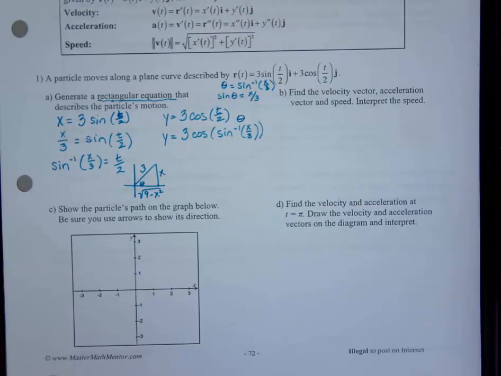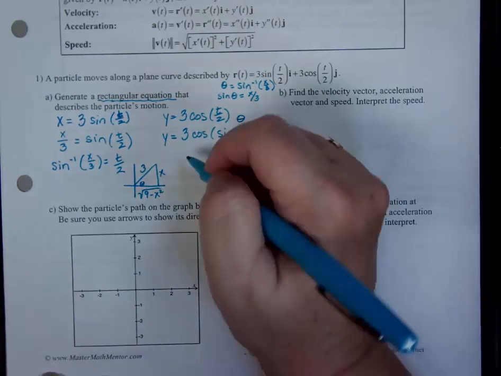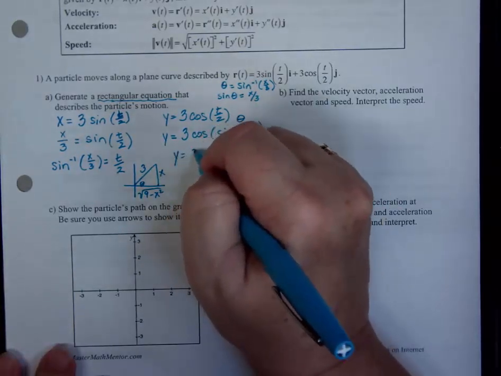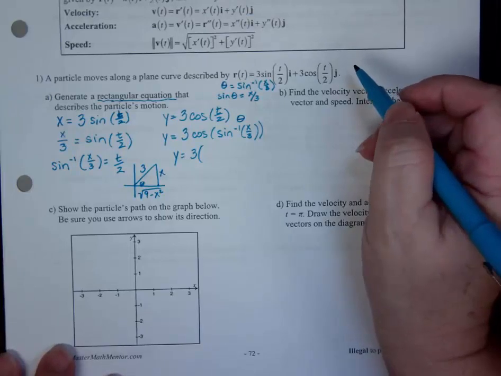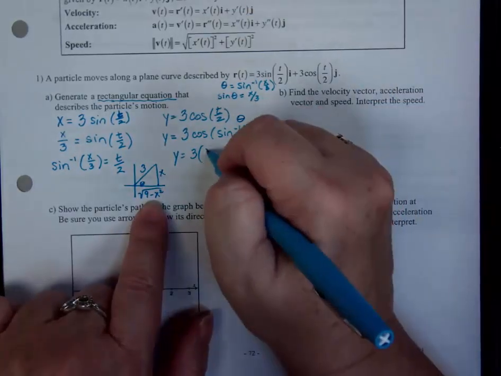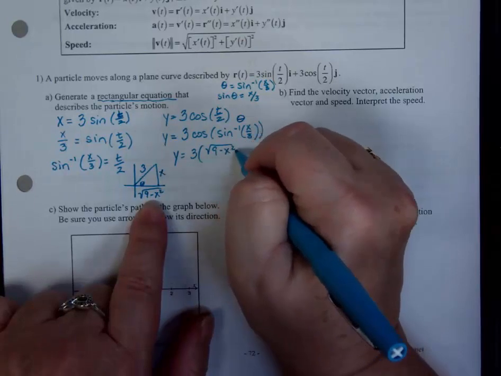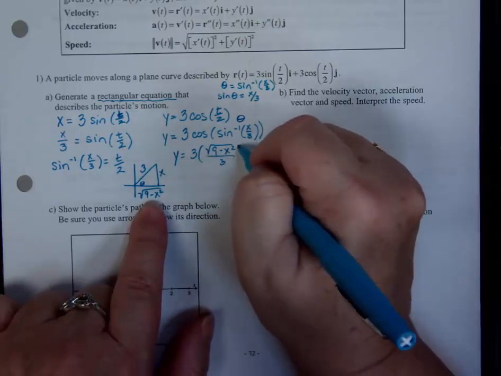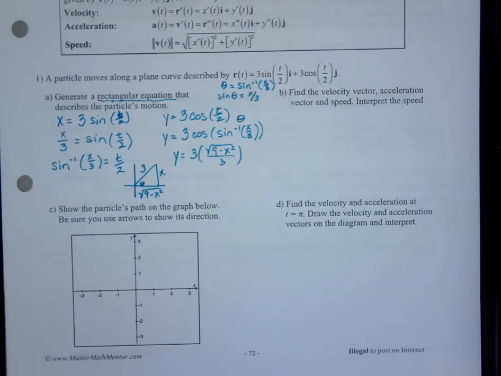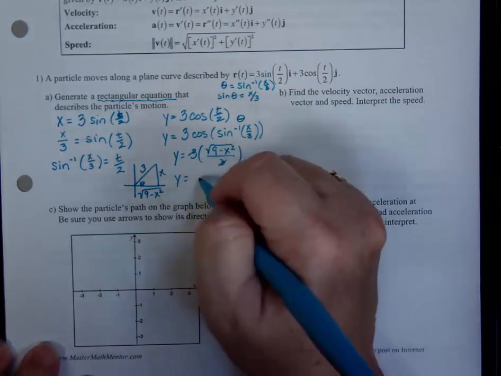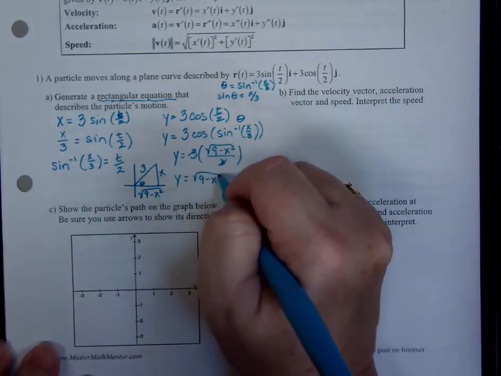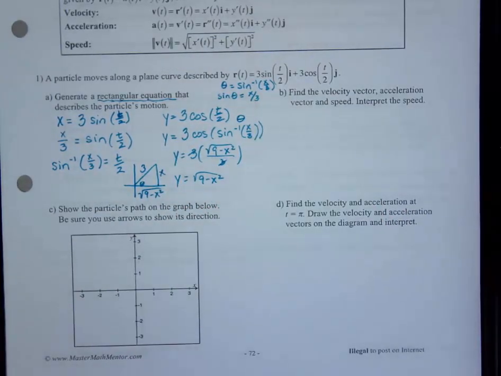What two things comprise the cosine fraction? So it's going to be y equals 3 times what over what? Square root part, square root of 9 minus x squared over 3. Okay, can I clean that up? Oh yeah. 3's cancel out and I get y equals the square root of 9 minus x squared. What is that?